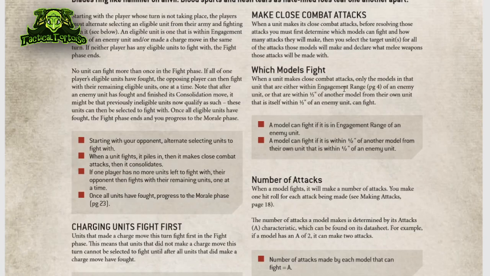Moving on to the fight phase, a bunch of changes were made to which models can fight and who you can target. First off, you can only fight if you're within normal engagement range, so 1 inch horizontally, 5 inches vertically, or within a 1/2 inch of another model from the unit that is within 1/2 inch of an enemy unit. This is an enormous change, especially for small-based units. It about cuts in half the amount of models that you are going to be able to get in during the fight phase. It is also going to be a little odd and confusing just to resolve, because some of your models will be measuring that 1/2 inch range in order to extend it out to another model behind them, or use the 1-inch engagement range in order to fight.